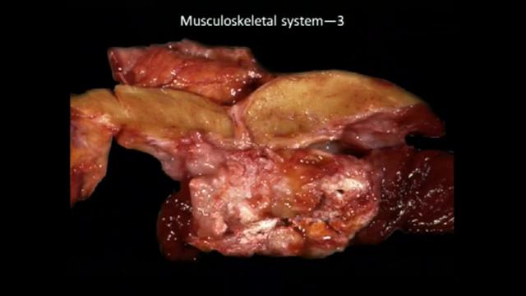Third slide for the musculoskeletal system is a cross-section through the supraspinous bursa and the nuchal ligament, subcutis at the top, and the lesion is in the supraspinous bursa. We're seeing granulomatous inflammation with chalky white deposits of calcium. A good morphologic diagnosis would be granulomatous supraspinous bursitis.